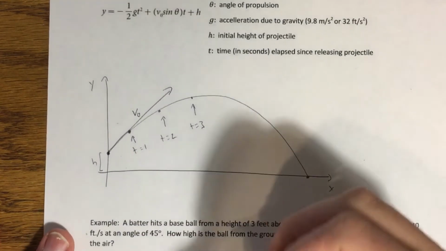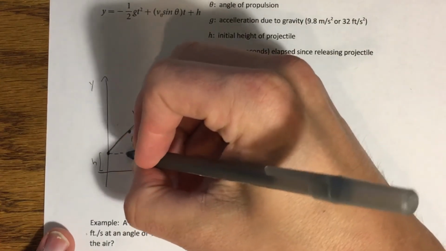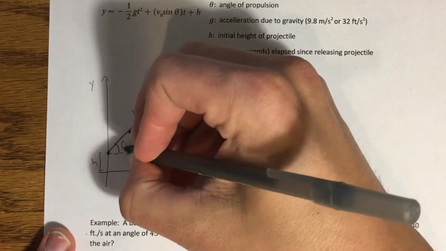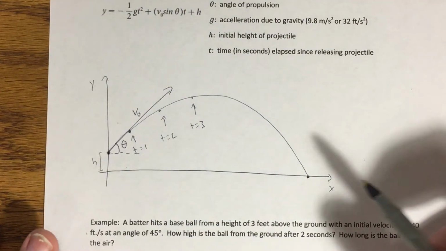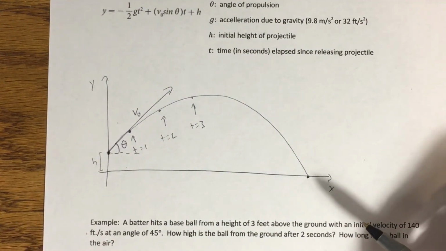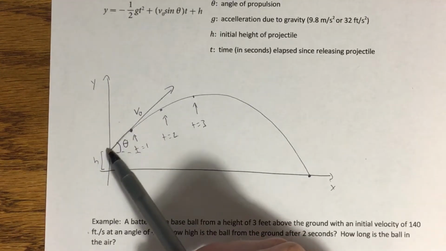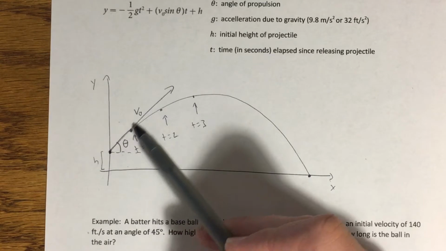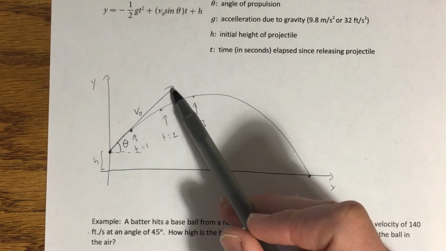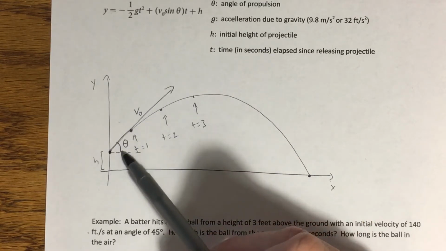We also have a value theta, which is what I'm calling the angle of propulsion, or you can think of it as the launch angle of this projectile. It's the angle that the initial trajectory of the projectile makes with the horizontal.